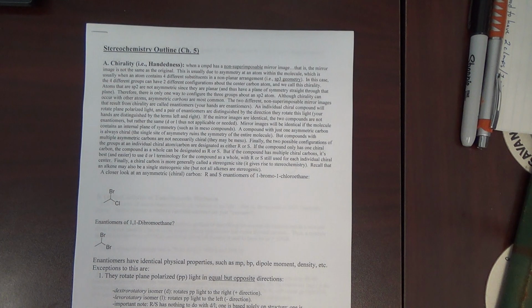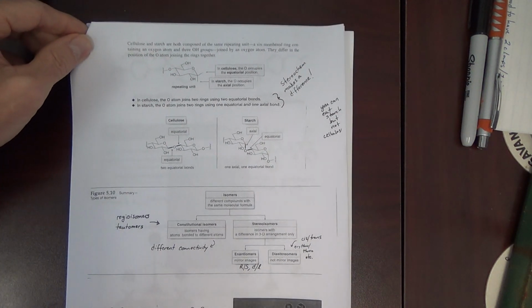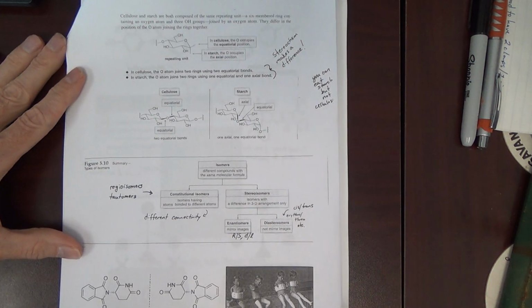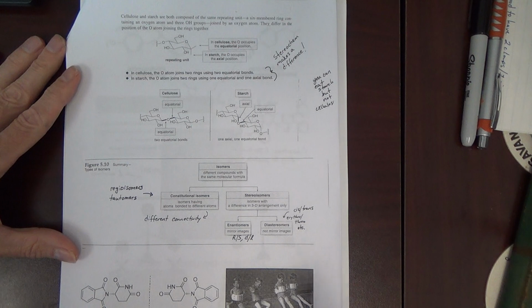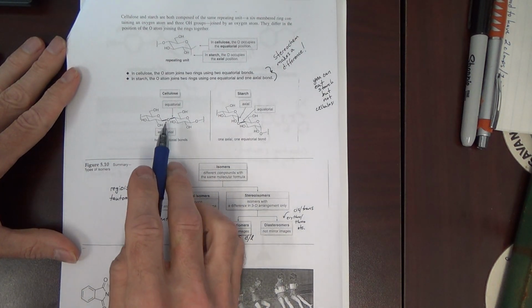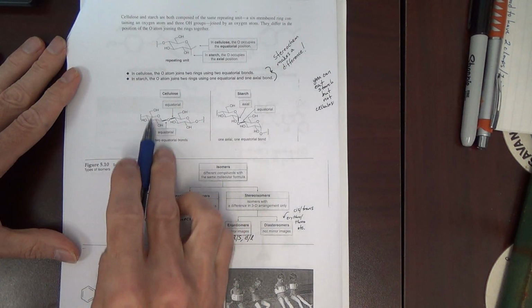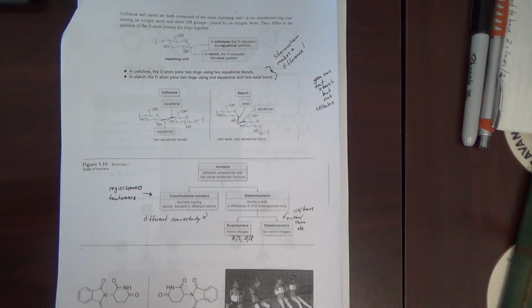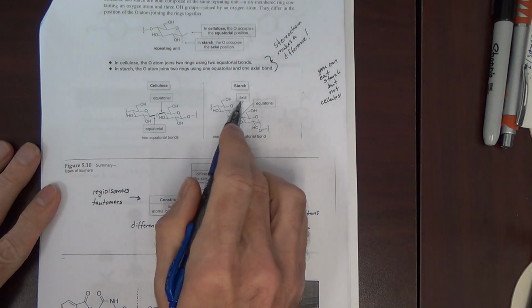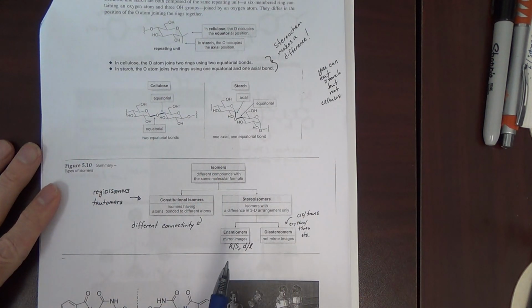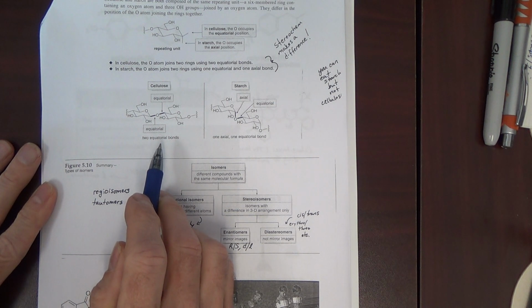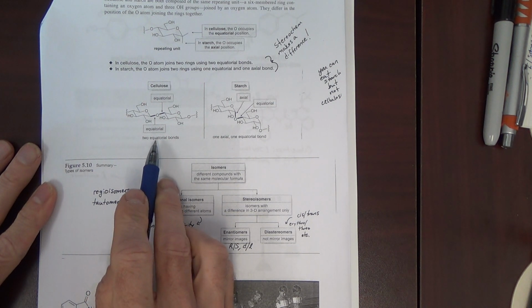Now, stereochemistry is very important. Chirality is very important. Let me give you some suggestions as to why. If we look here, for example, this shows the structure of cellulose. It's a polymer. And starch, very similar. They're polysaccharides. You'll learn that terminology more, particularly in biochemistry.